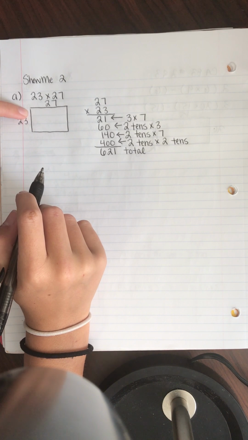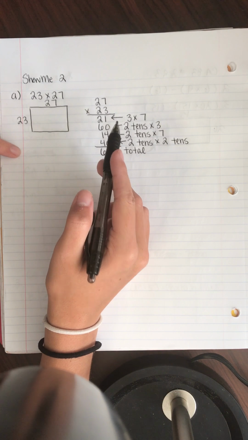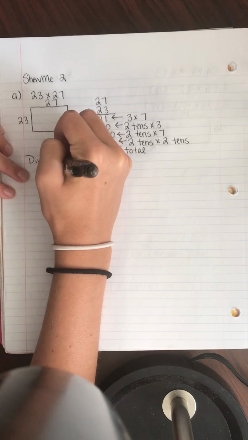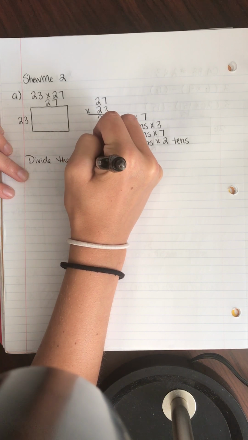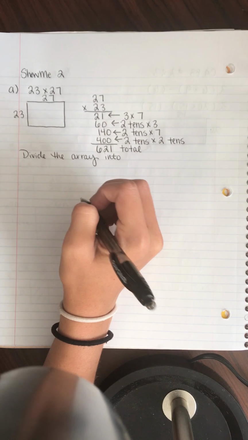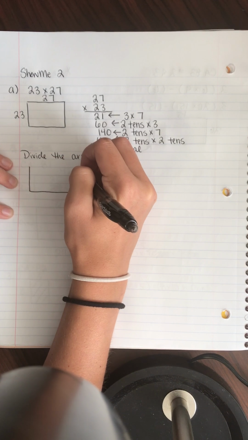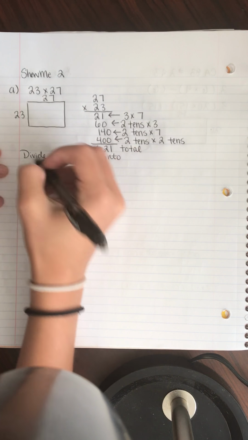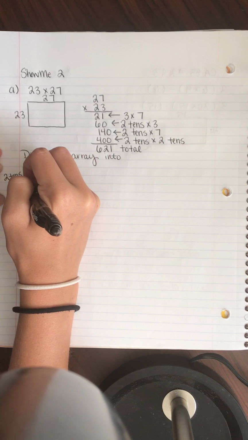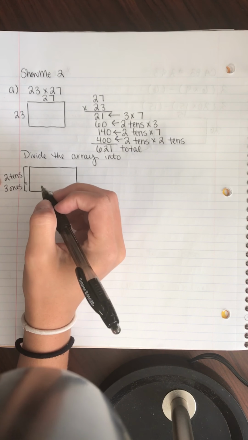Now the way that this array can show how we got this answer and why the partial products algorithm calculates to the correct answer, you can divide the array, okay, into, so we have our array, so let's say this part is the 2 tens, and this part is the 3 ones, which would give us 23.